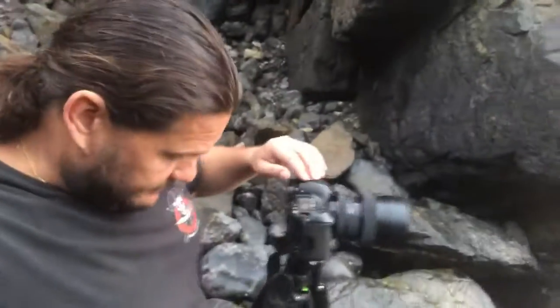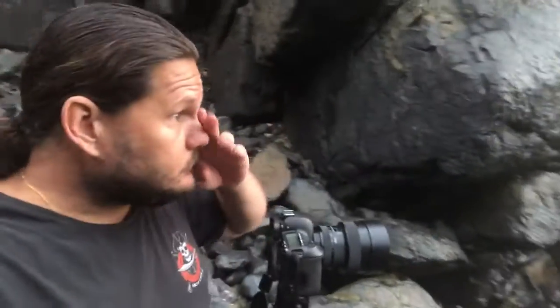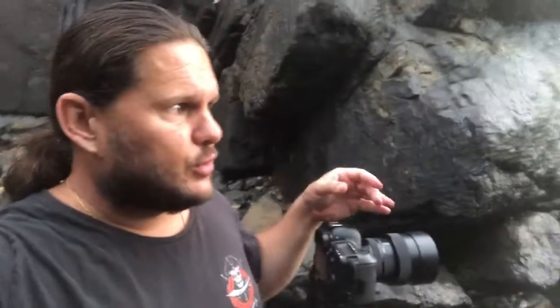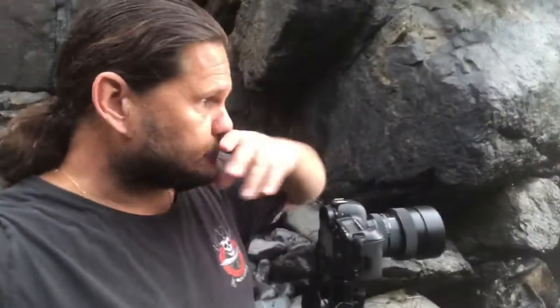Let's have a chat about depth of field. You probably know that with your depth of field, the smaller the aperture, the higher the number, the greater the depth of field. So if you're on 22, you're going to have a greater depth of field than if you're on 1.4, for example.